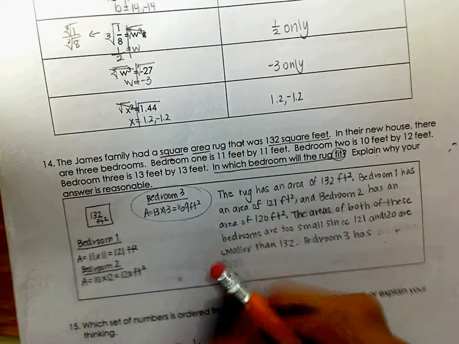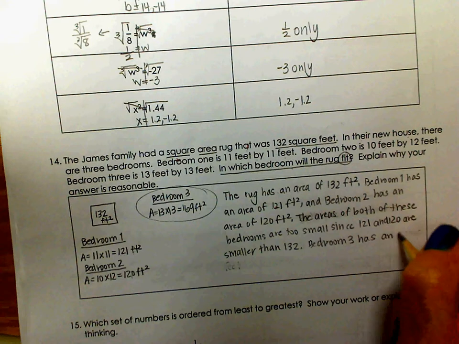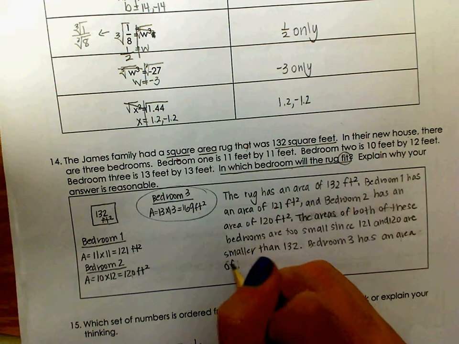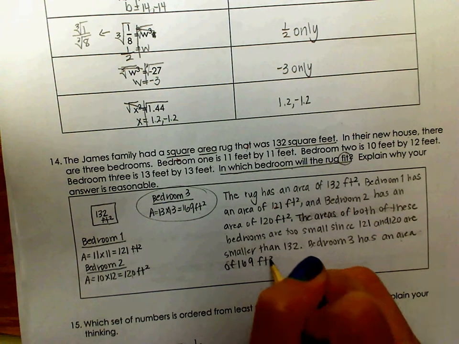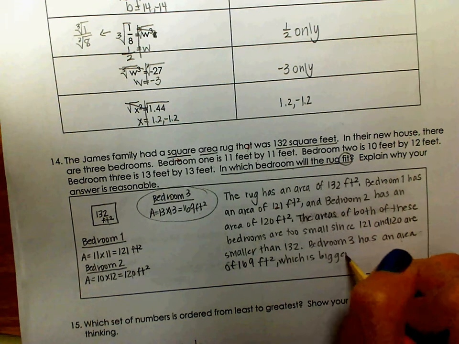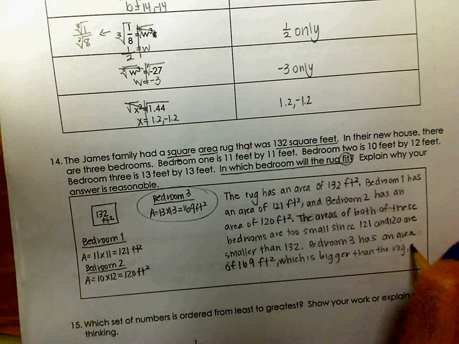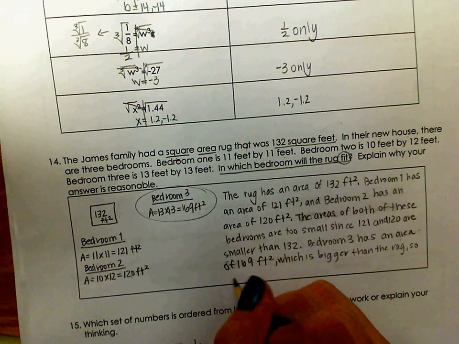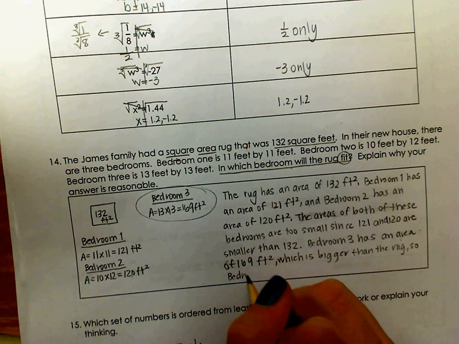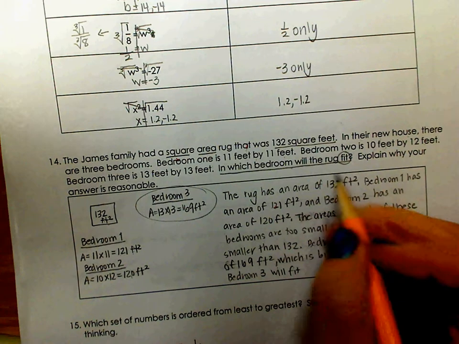See? You can do the same as me. You can erase as you go. Has an area of 169 square feet, which is bigger than the rug. So bedroom 3 will fit, and I'm using the word here, will fit the rug.